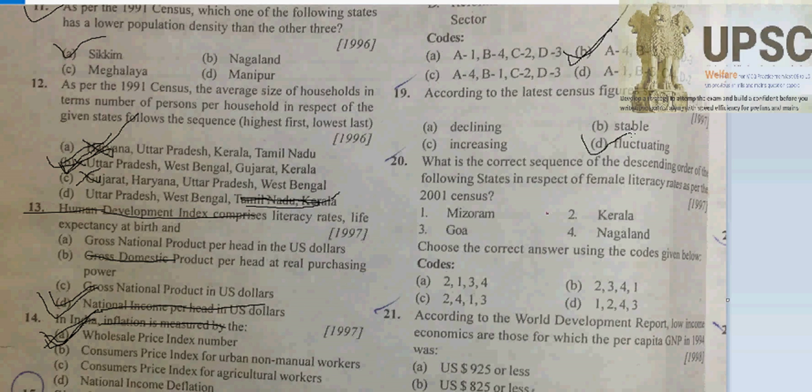So that's why it's going to be D, and 20 is going to be, what is that? Let's see what is the correct sequence in descending order of the following states in respect of female literacy as per the census of 2011. There should be no doubt that Kerala and Mizoram have a good literacy rate, as we know, of women and men also. So which one is going to be 20? As we know, especially according to the census of 2001 here, it's asking.